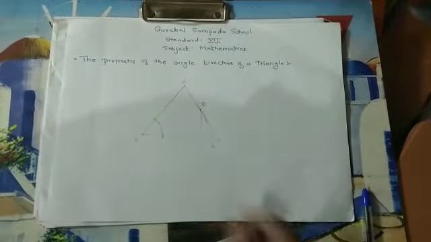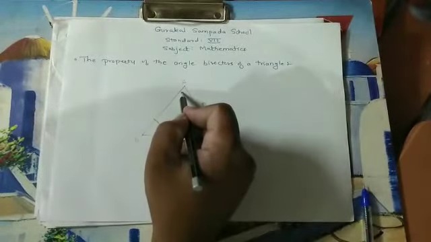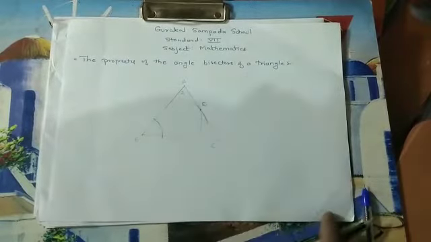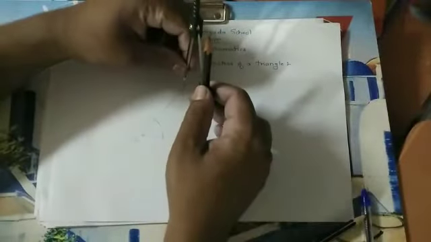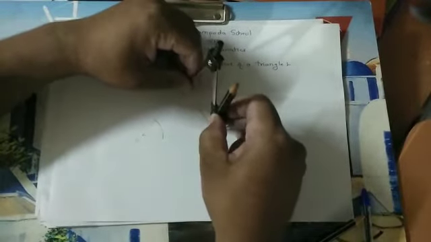Next we draw the angle bisector of this second angle. Again we take a random arc, then take a distance greater than half of the length.